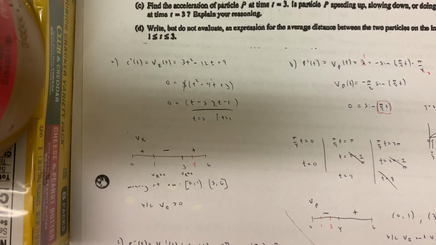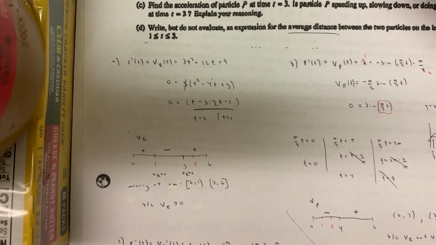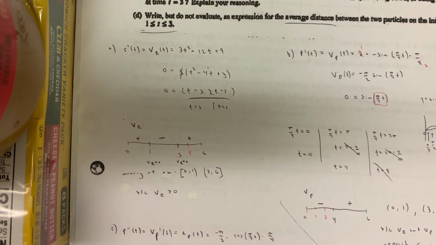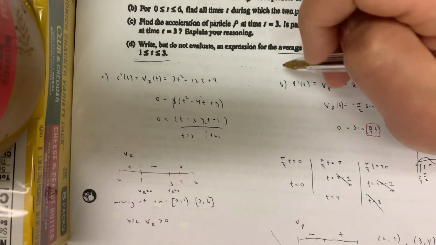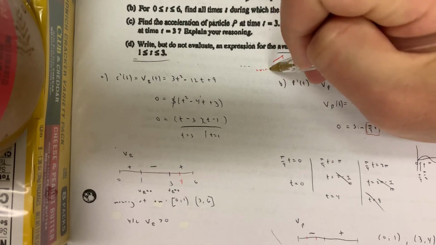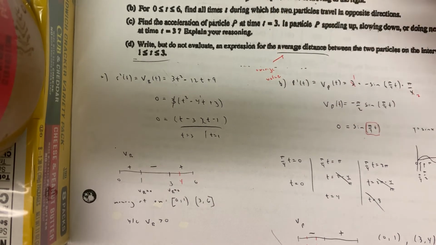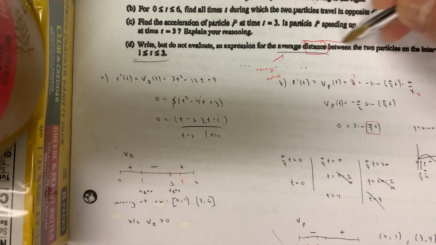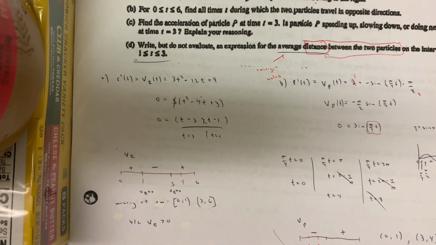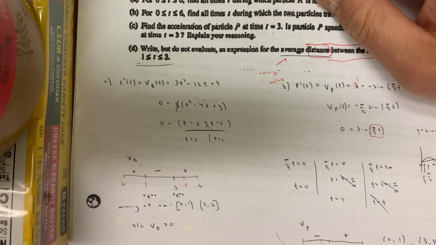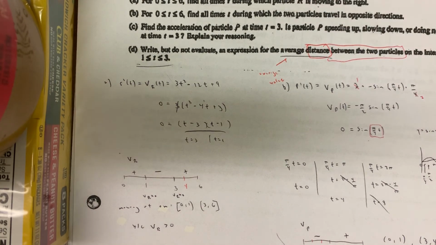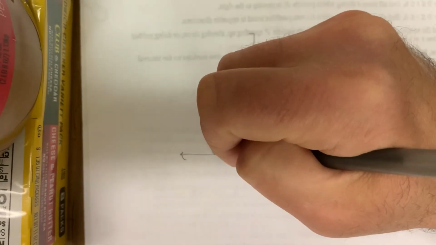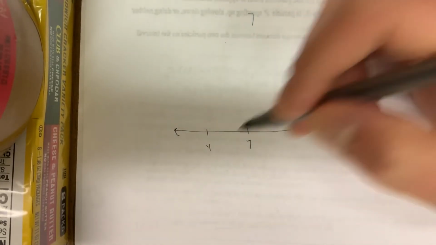Love it. An expression for the average distance between the two particles on the interval 1 to 3. So the reason you don't need to worry about this specific problem is that average value is not going to be on your AP. But sometimes they talk about the distance between two particles, okay? And if you want the distance between two things, you want to subtract their positions. You know, and that might bother people. Like maybe one particle's at position 7 on the coordinate line, so here's 7 over here. Another particle is at position 4. We know the distance between them is going to be 3, okay?